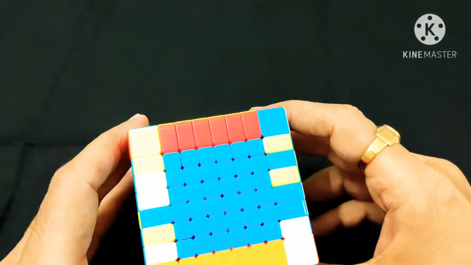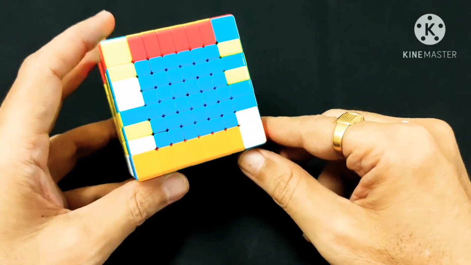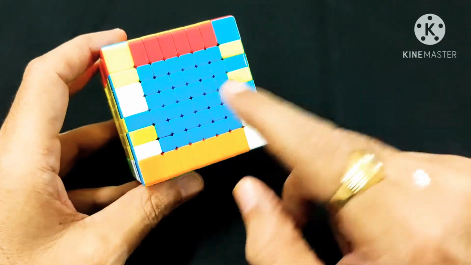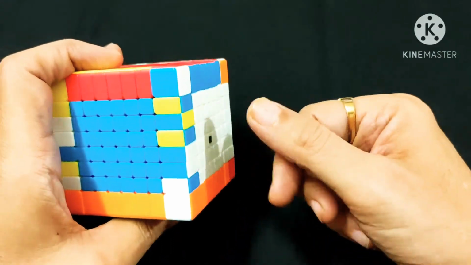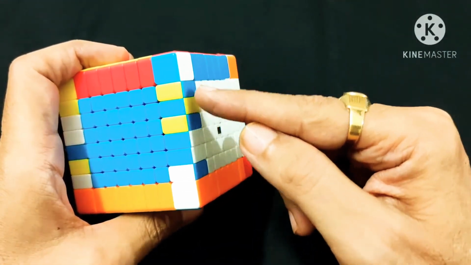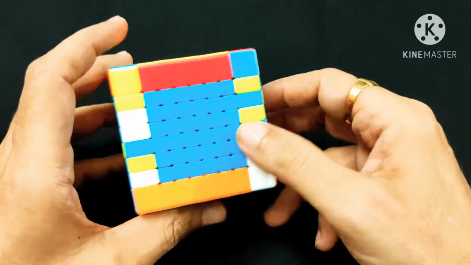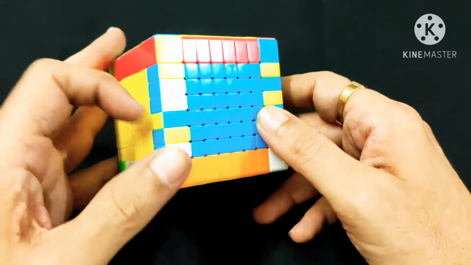Hi, I am Manish. Today I am going to show you how to solve this last edge pair. There are a few things which we need to fix. Here you can see there are a few pieces which are not properly placed, and here also there are a few edge pieces which we need to fix.